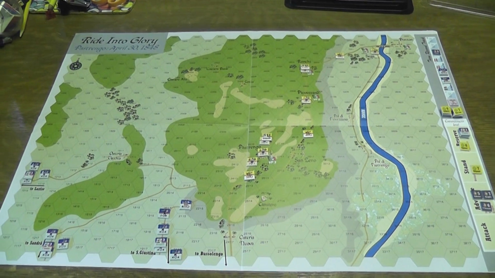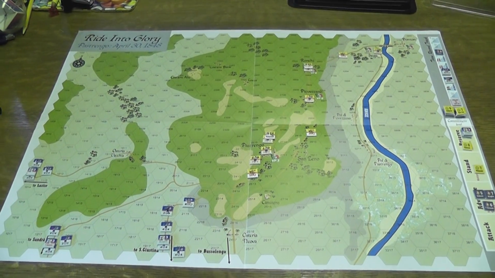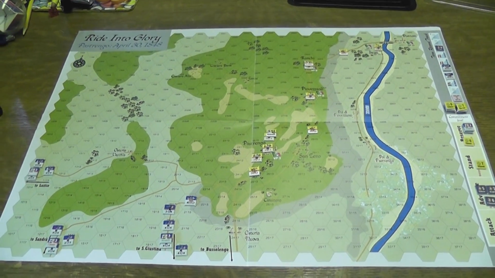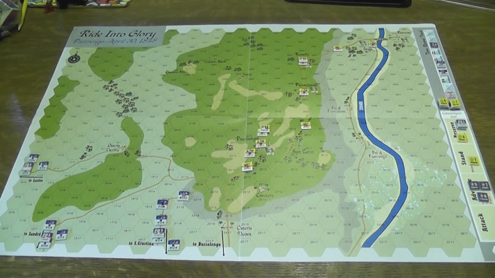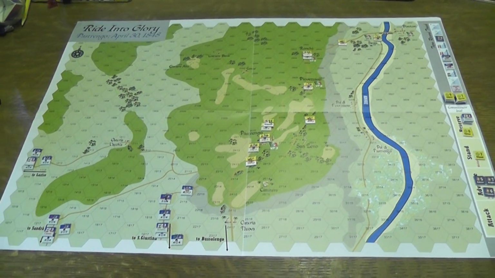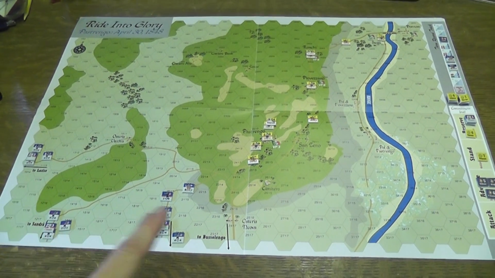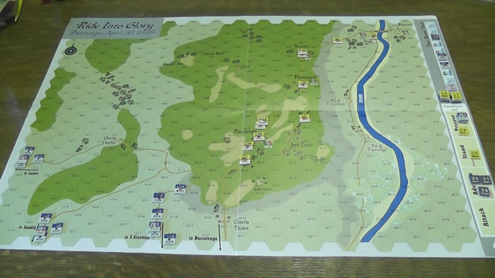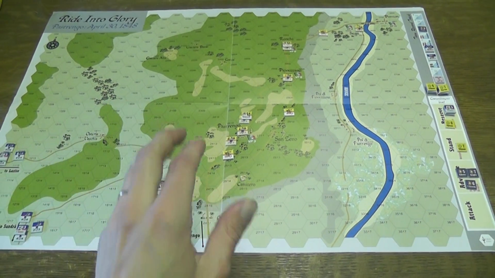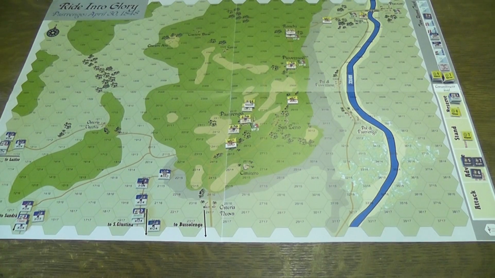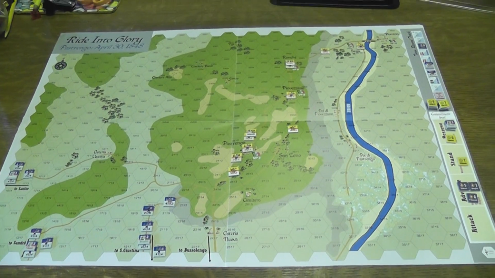As for the Austrians, they are pretty much on the defense. One of the leaders also cannot change his order at the beginning of the game unless he's activated, whereas all of these 3 groups of Italian units start with advance orders, so they will move and they will attack, and the Austrians will have to react to that.